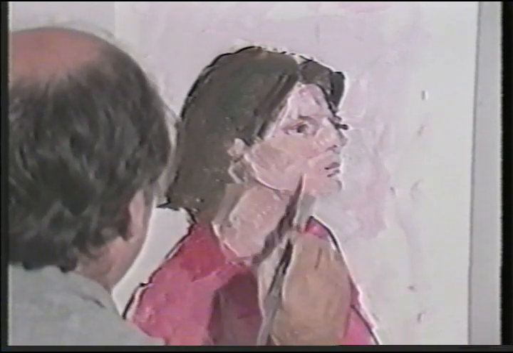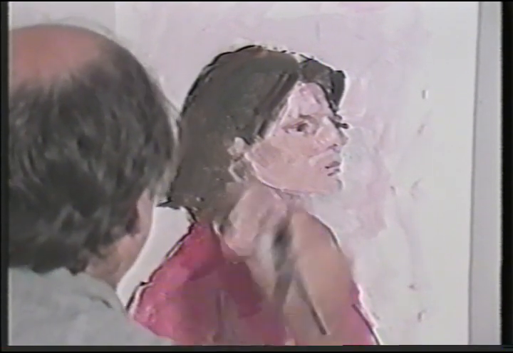There, a broad shape. There is a broad shape. And there. And in the shadows, we get a richer, browner colour.